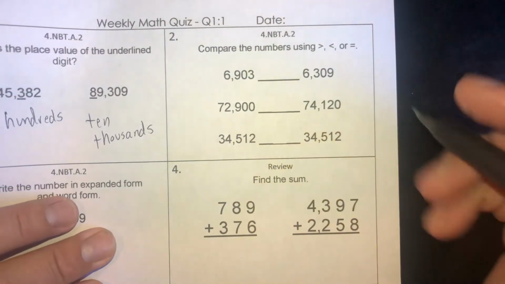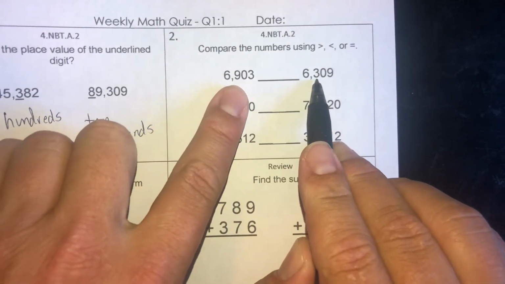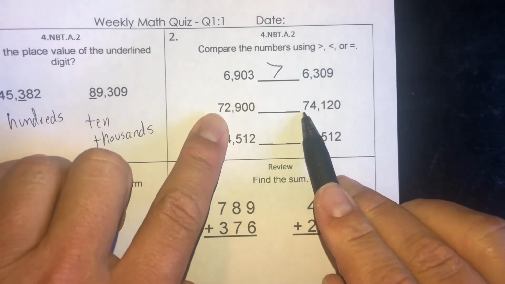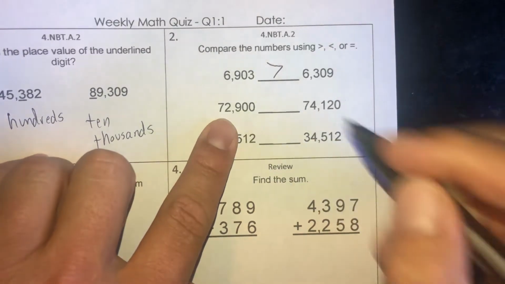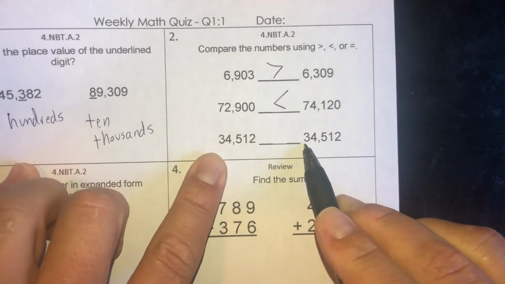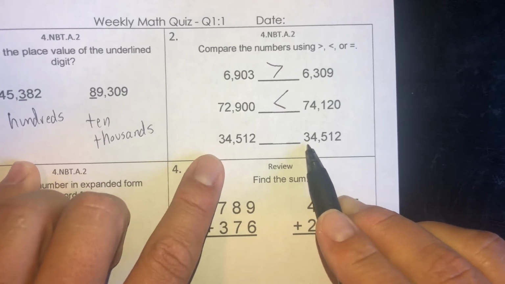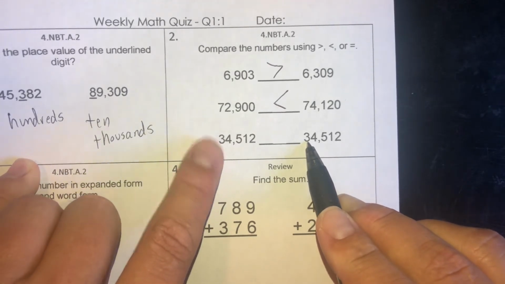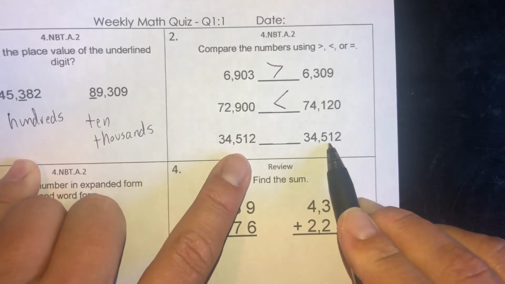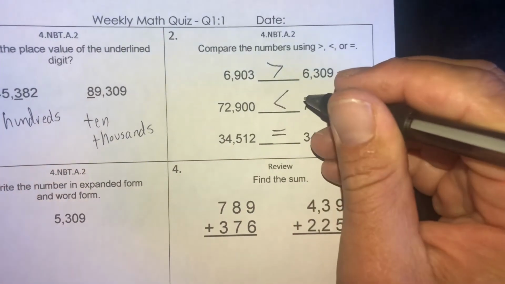Compare the numbers. Let's see. We have a 6 and a 6, so that's a tie. 6 and a 9. Oh, that's a 3. So that one's bigger. 7, tie. A 2 and a 4. That means this one is bigger. A 3 and a 3. A 4 and a 4. You also need to make sure they're the exact same place value. So the 3 in the 10,000s place, and we have a 3 in the 10,000s. 4 in the thousands. 5 in the hundreds. 1 in the tens. And 2 in the ones. These are equal.